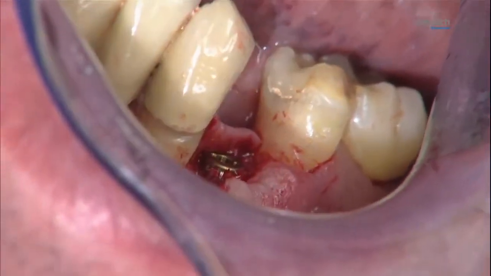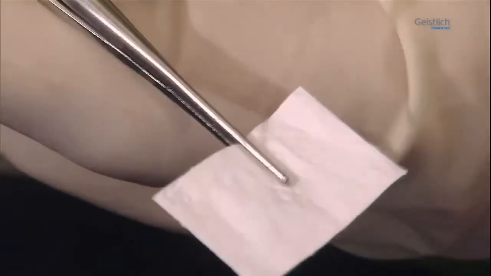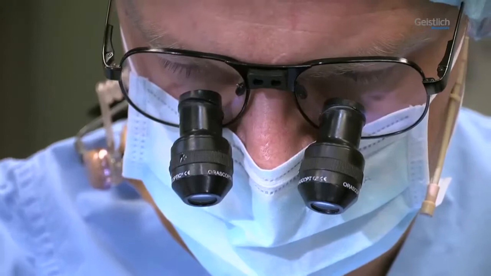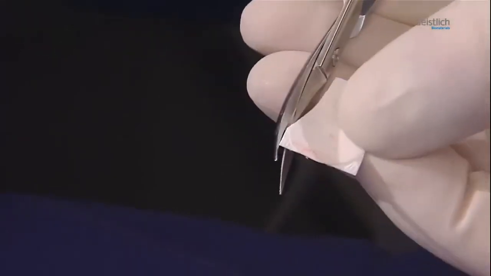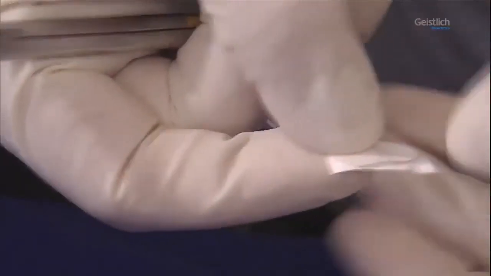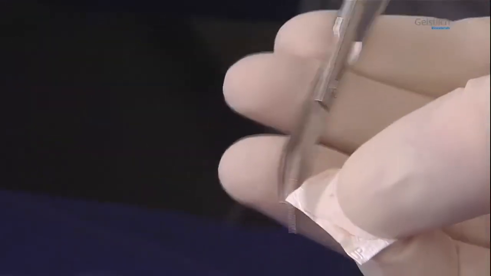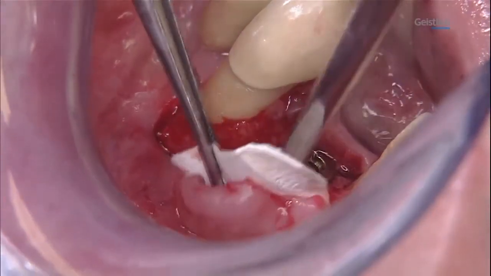The 16 x 22 mm Geistlich Bio-Gide has two differently textured sides. The outside of the membrane is marked with the embossed word "up". The shape and dimension of the template are now transferred to the membrane. The embossed "up" can be clearly seen here again. Once the membrane has been cut to match the template, its broader base is first pushed under the mucoperiosteal flap.